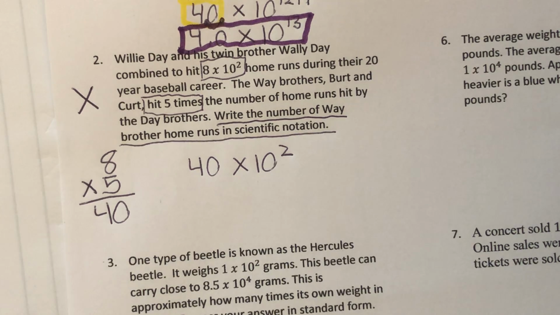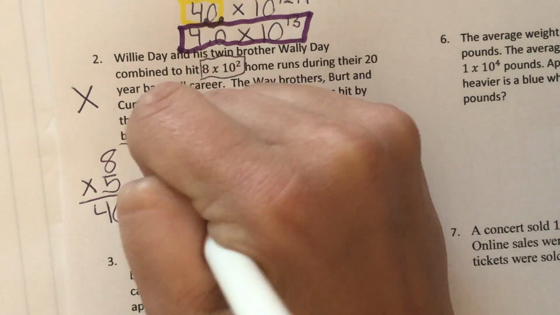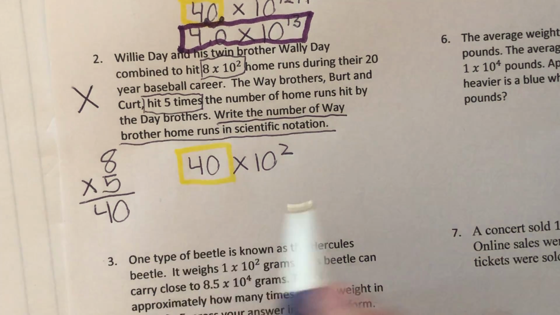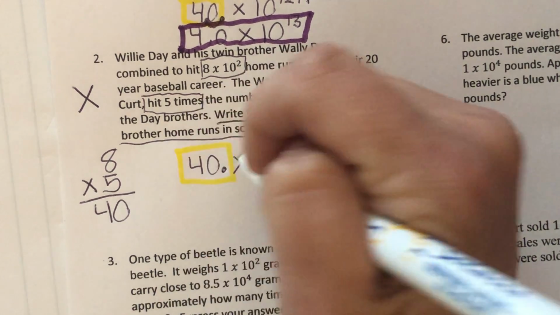Now again, it told us to write this in scientific notation. This is not in proper scientific notation. Looking at our coefficient, we see that this number is greater than 10. It cannot be greater than 10. It needs to be greater than 1 and less than 10. So this is where we have to move our decimal to make a number greater than 1 but less than 10. Our decimal point is right here.